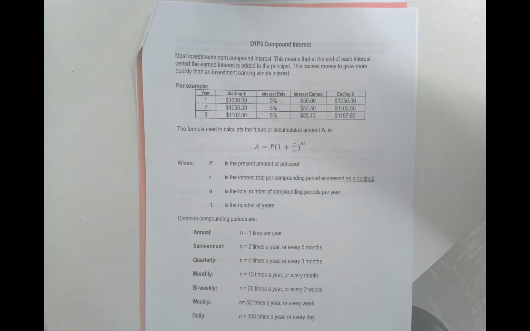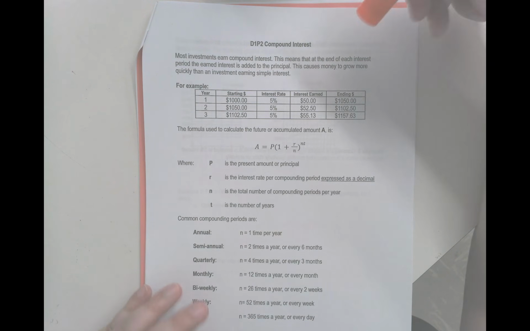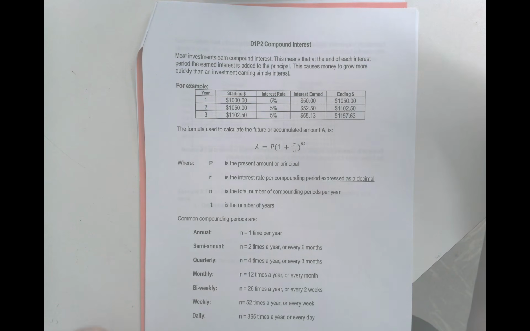Hey everybody, so this video is going to go through the compound interest lesson. In the last lesson we looked at simple interest, but just in general, most of the world does not use simple interest. We use compound interest. So for example, if you put money in the bank, it earns compound interest. If you take out a loan, the interest on that is compounded. Credit cards as well, everything is compound interest.